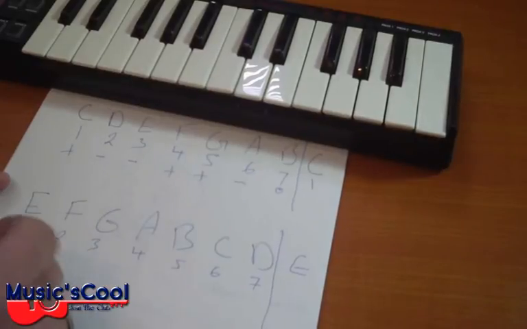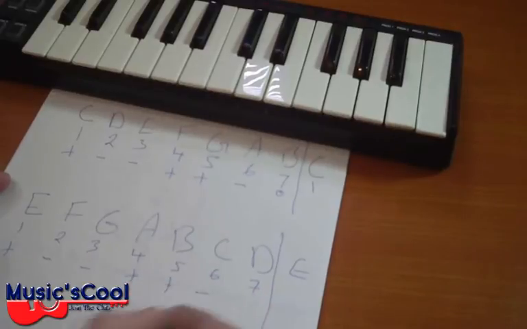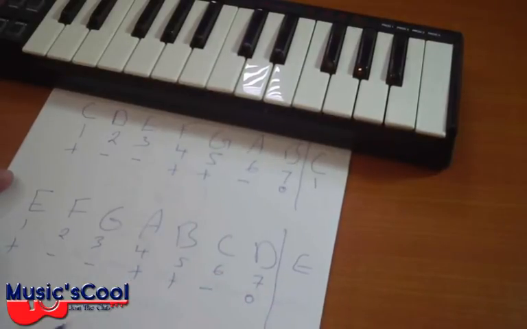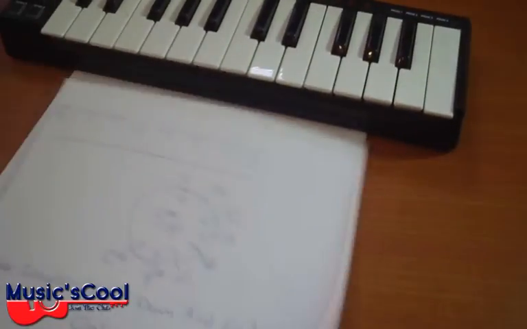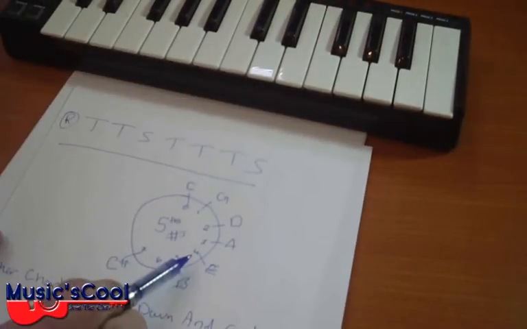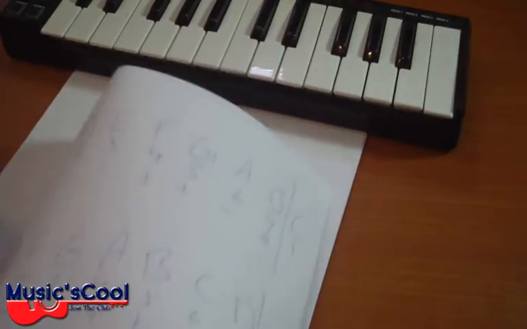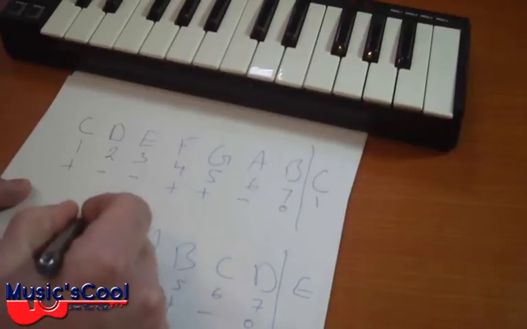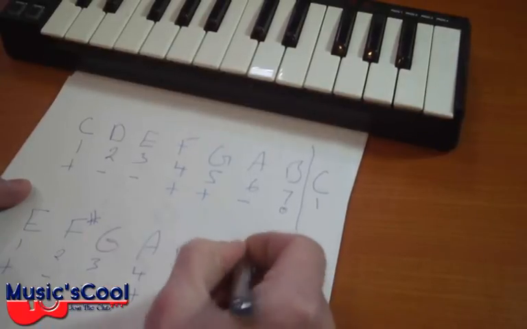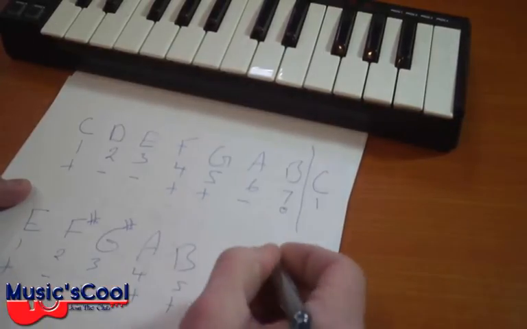1, 4, and 5 are major. 2, 3, and 6, your secondary chords, are minor, and 7 is diminished. Now let's put the key signature in. So if you look at the other side of the page here, the key of E has 4 sharps. Which ones are they? Father Charles goes down. Okay? So let's put those in. We got Father Charles goes down.